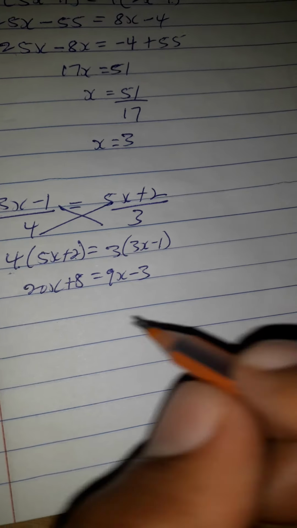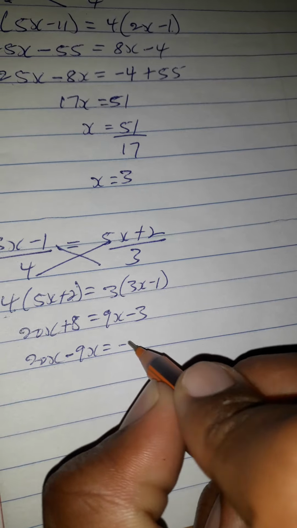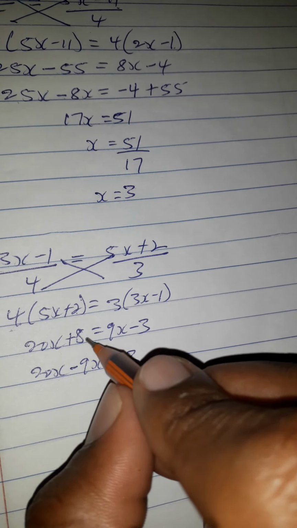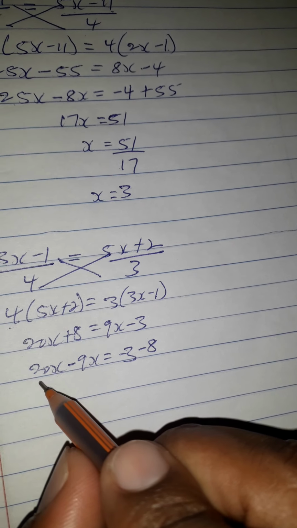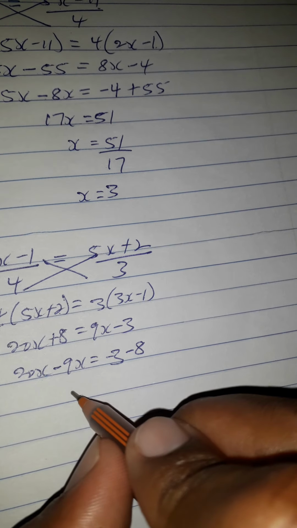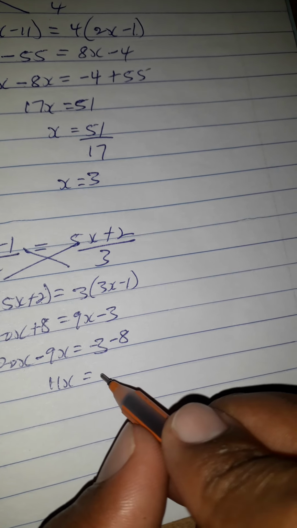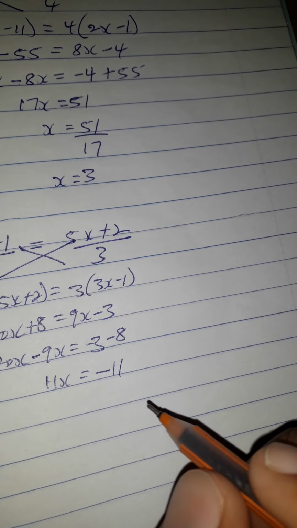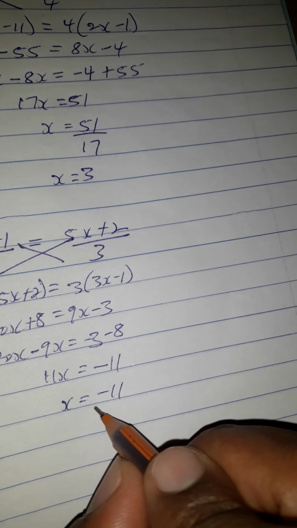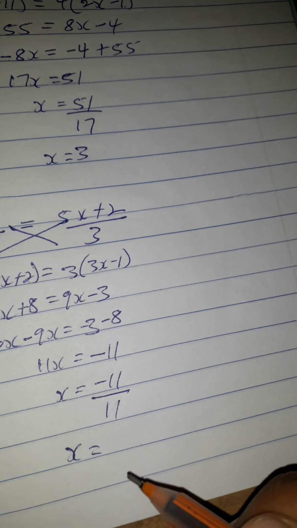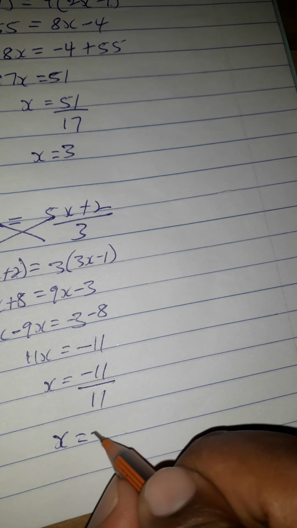Now we group like terms. We have 20x, bring this across, becomes negative 9x equals negative 3. We have positive 8, take it across, we have negative there. So 20x minus 9x will give us 11x. Here we have like signs. So like signs we need to add and keep the same sign. Good, so 11x now will equal negative 11. Since this is multiplying, we'll divide. 11 can go into 11 one time. And since we are dividing by a negative, our answer will be negative 1.